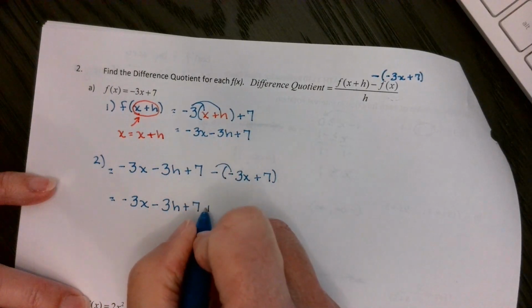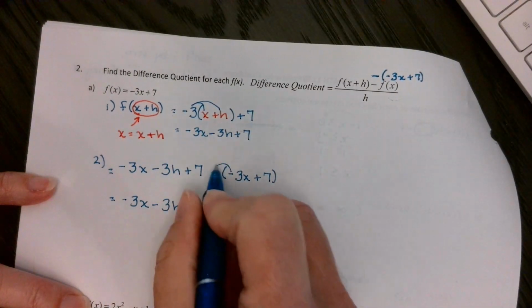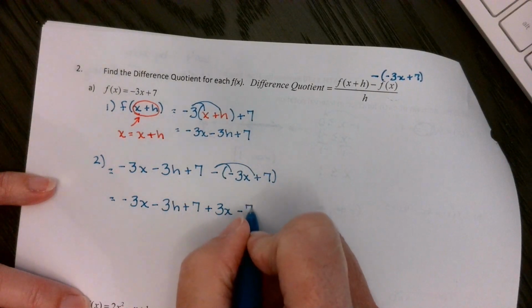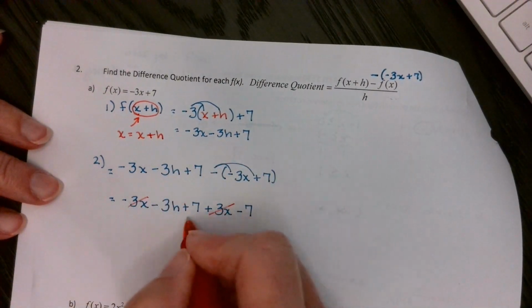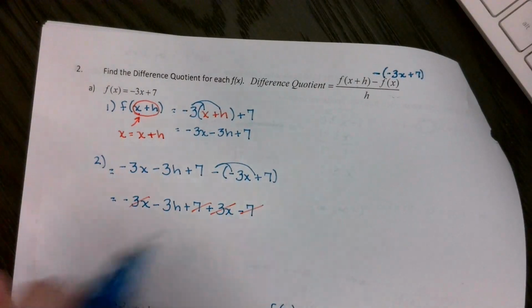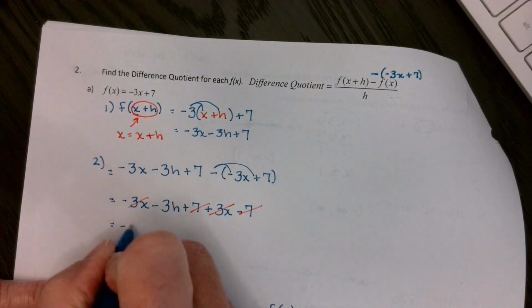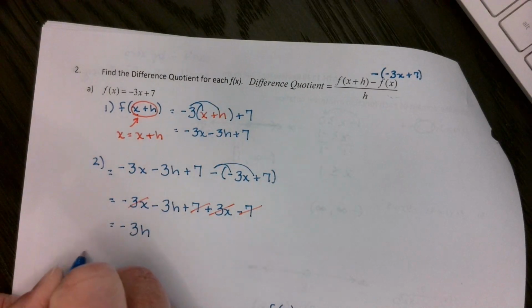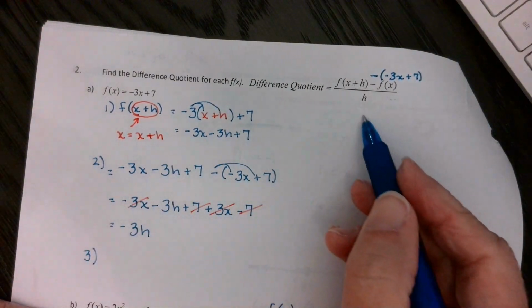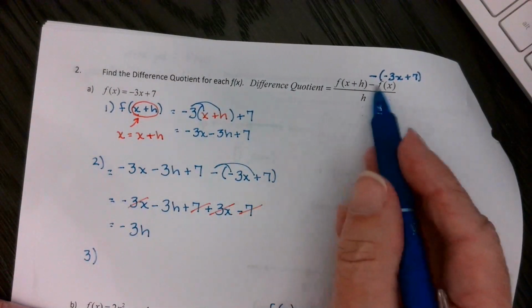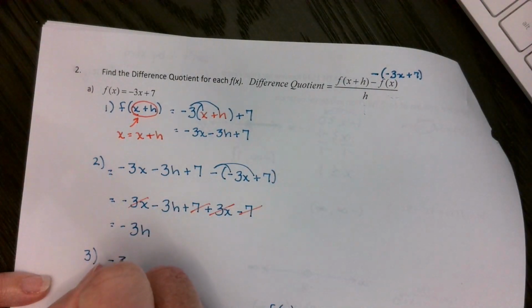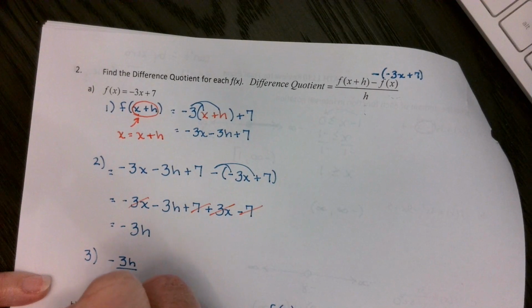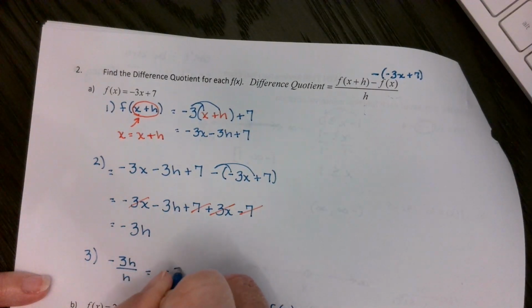This is going to give me a positive 3x minus 7. Now, right here, these cancel, and I am left with just a negative 3h. That's step 2. Step 3 is you just divide your answer from step 2 by h. You take your step 2 of negative 3h and divide it by h, and in this case we end up with negative 3.